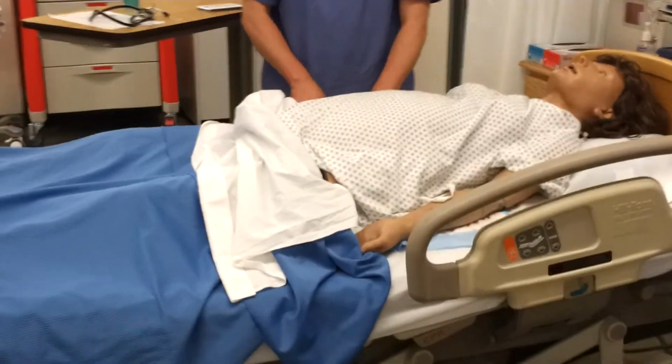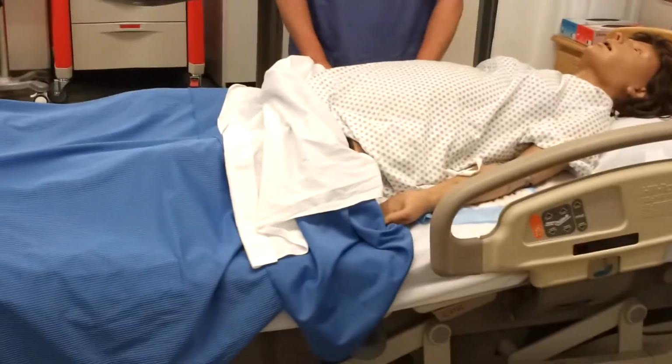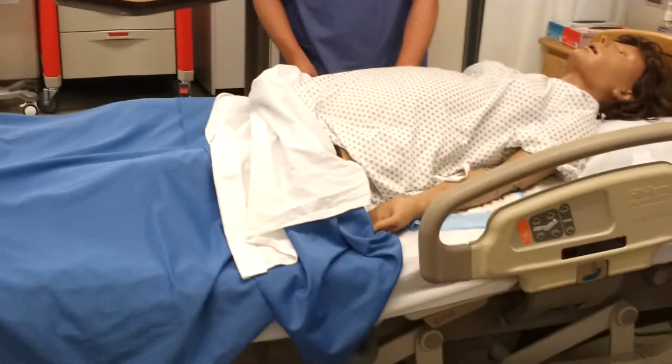Notice the size of the IV site. Look at the date and see when it was last placed. Know your protocols for the hospital.